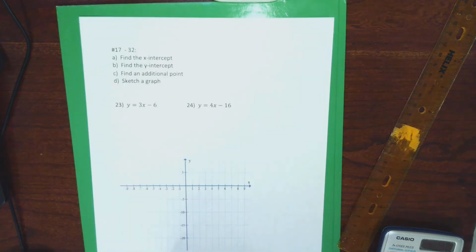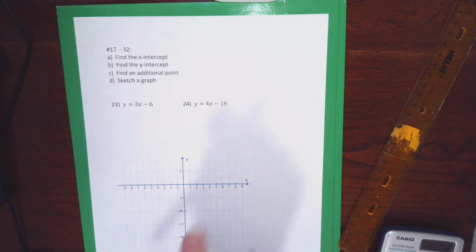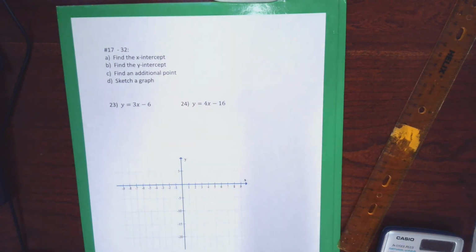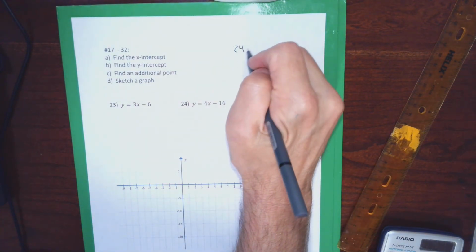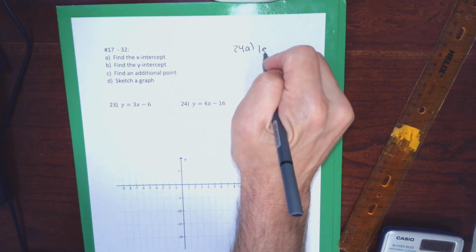But I want to do one that's in slope-intercept form. Slope-intercept form is not as nice for finding intercepts, and sometimes you get fractions, but we're at the beginning. I tried not to make fractions. Same instructions though. General form is nice for finding intercepts. Slope-intercept form maybe not as nice. But for 24a, I'm going to find the x-intercept.